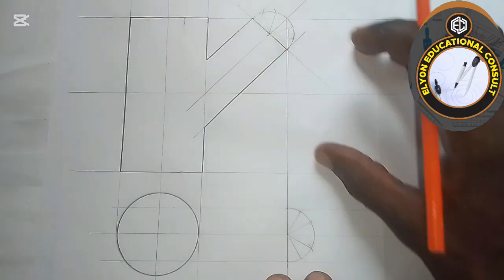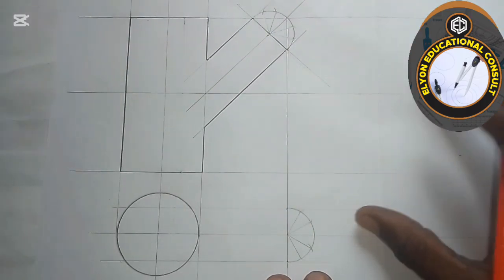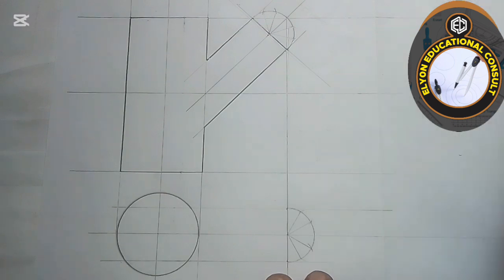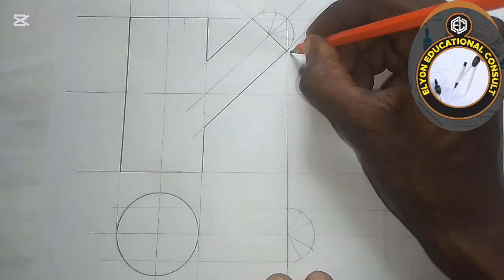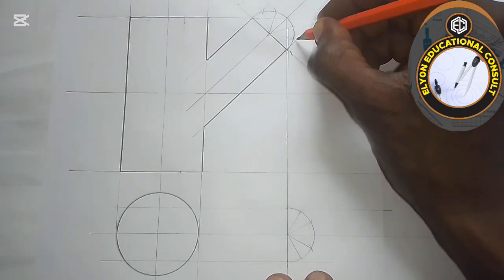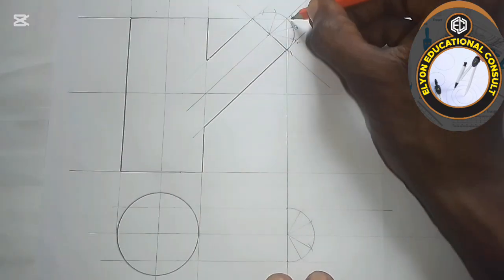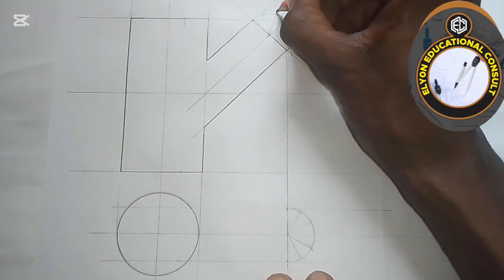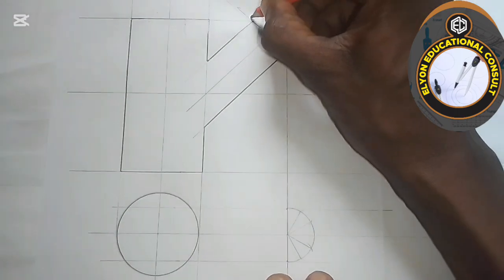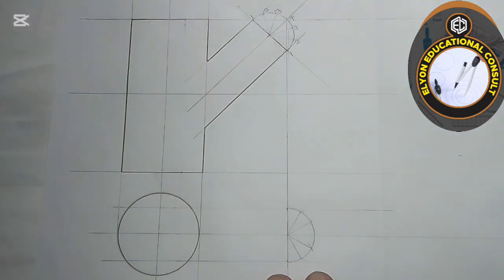I will show, actually you can use any numbers of your choice, but I prefer to say this should be my 1, this should be 2, this should be 3, 4. Then if this is 1, the number will count down also. This 3, 2, and then 1. That way, I hope you can see that now.